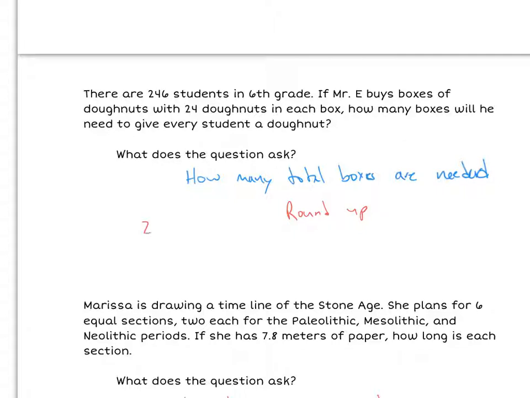So you would do 246 divided by 24. There's 0 here, it fits in 1 time. 6 fits in 0 times here, and then we're going to have a decimal, bring down that 0. It fits in 2 times here. So how many boxes should I buy? If I buy 10 boxes, is everybody going to get a donut? 11 boxes. So here's my answer. We round it up to 11, because we want to have enough donuts for everybody. Yes, I'm going to have leftover donuts.